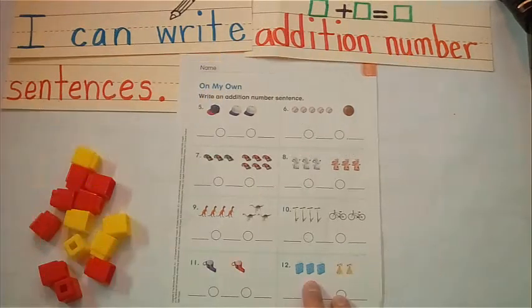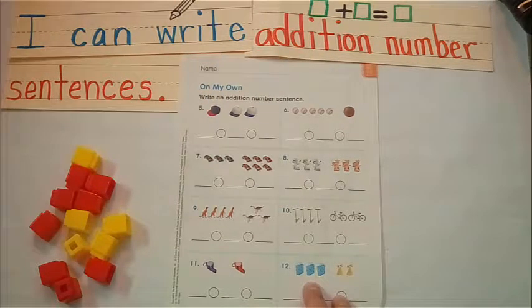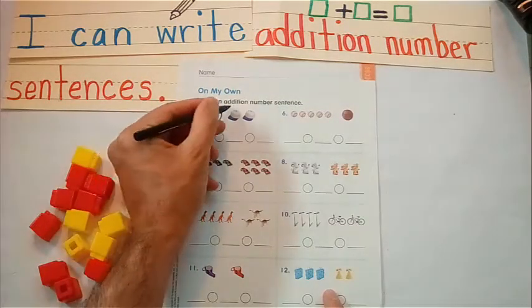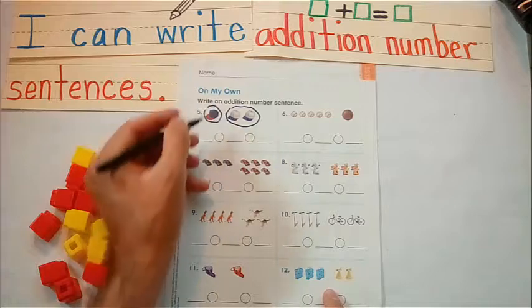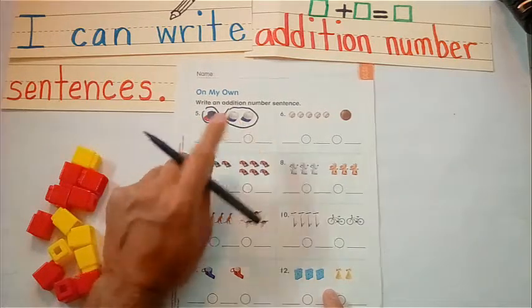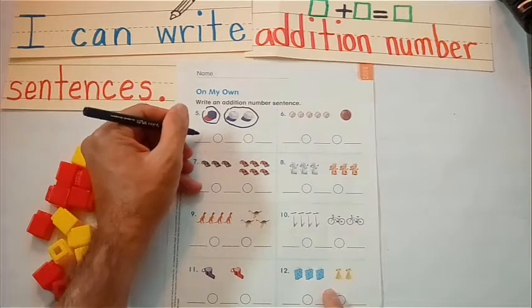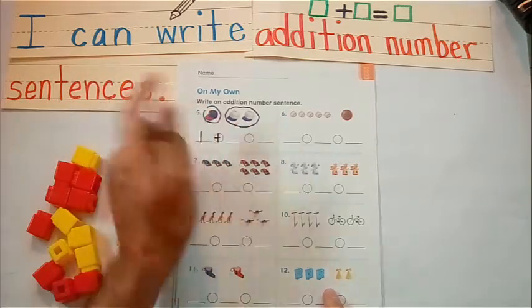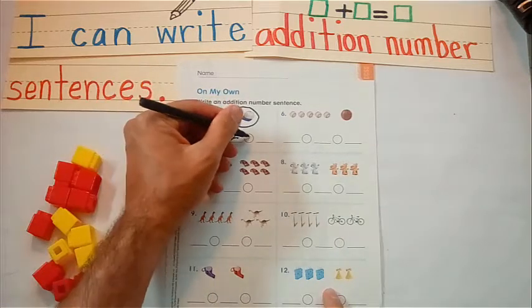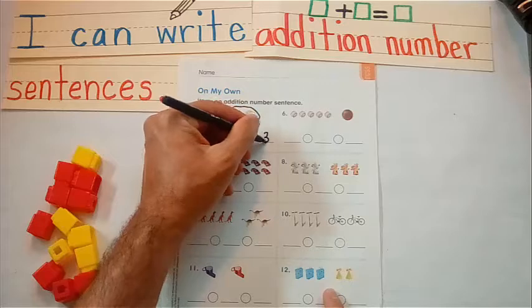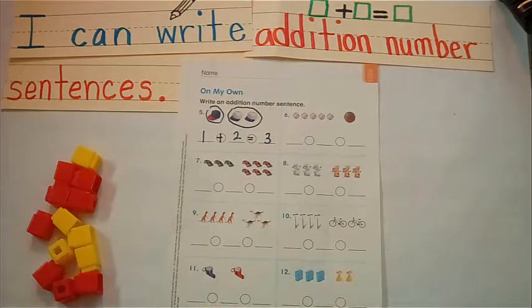For the first one, I have 1 and 2 right there. So I know 1 plus 2 equals something. So let's see, 1 plus 2 equals 3, because I have 3 in all. Did you get that? Great.